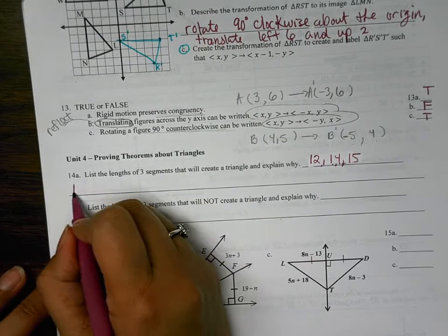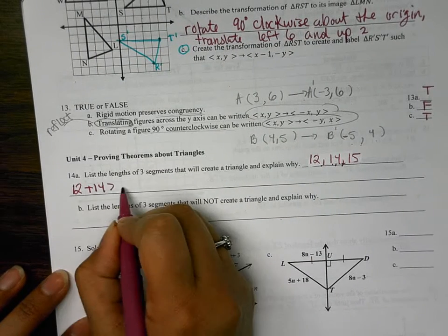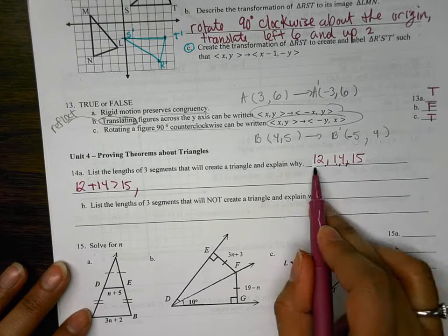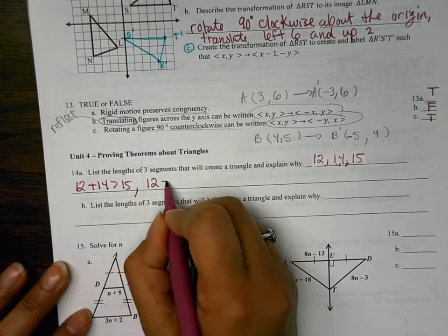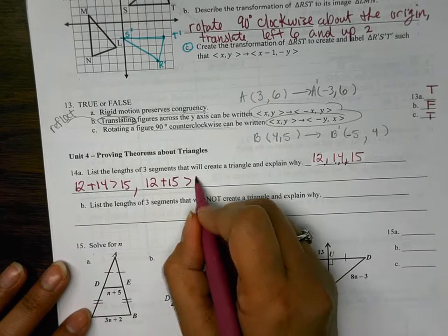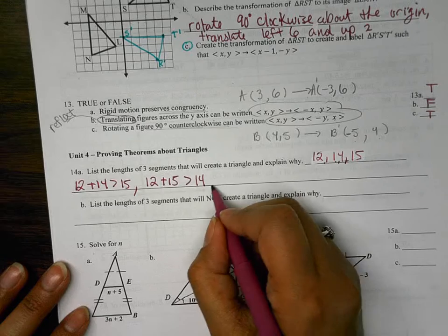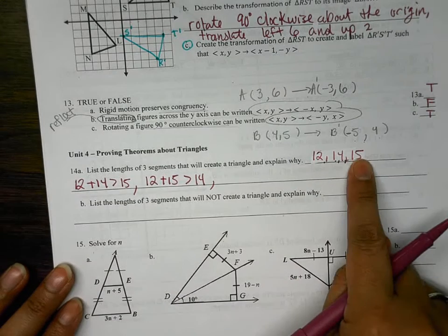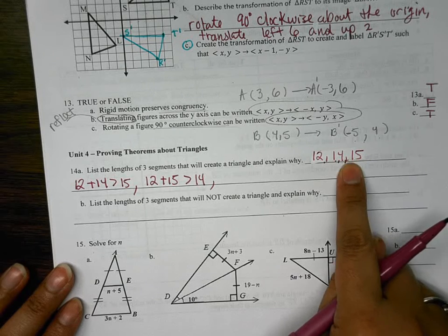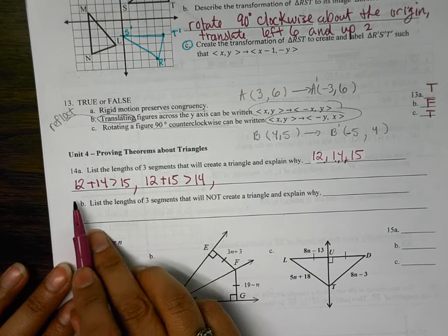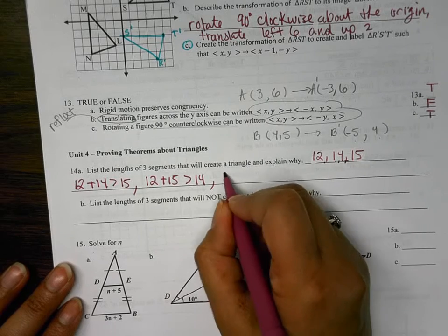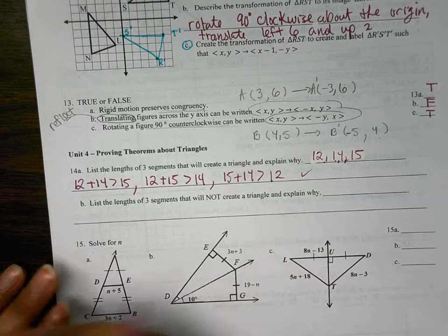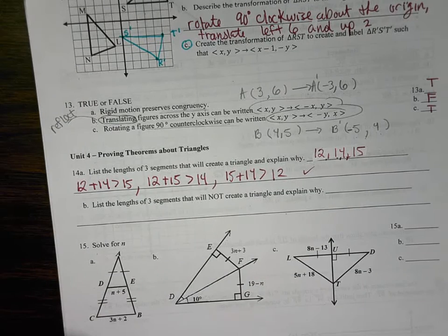Okay, so let's check. Is 12 plus 14 greater than 15? Do you guys agree or disagree? All right, what would the next set be? 12 plus what? And is that greater than 14? Yes? All right, and then what's the last set? 15 plus 14. So we did 12 and 14, 12 and 15, and now 15 and 14. And is that greater than 12? Yes, so those could be side lengths of any triangle.